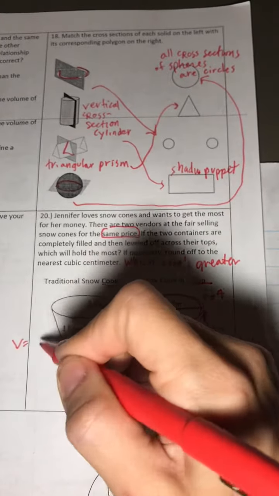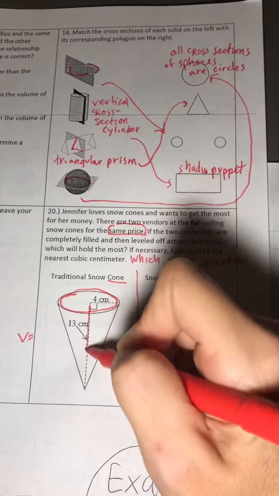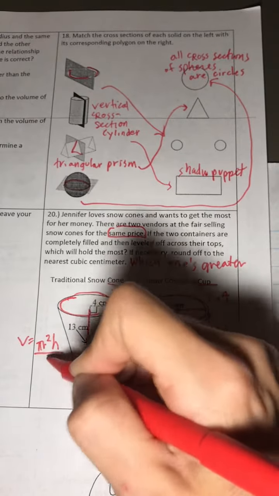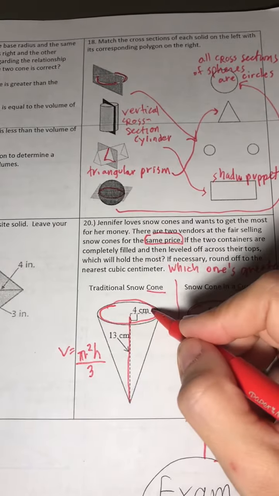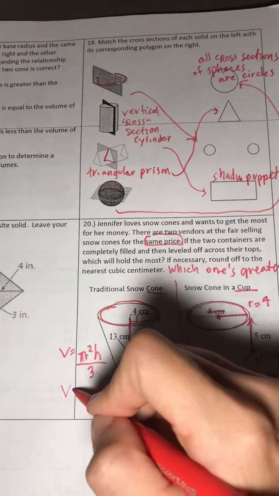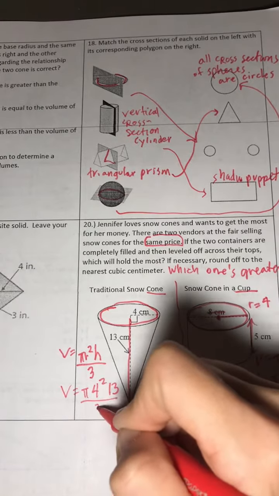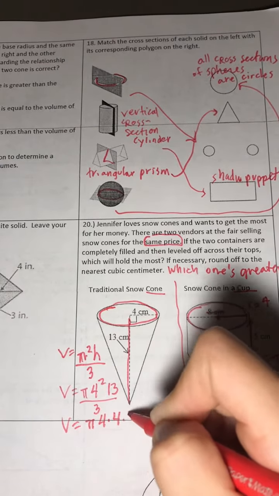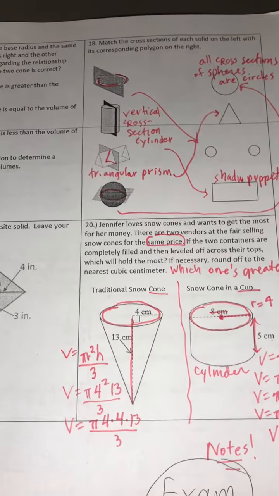So let's do the volume of a cone. It also has a circular base, and also the circles were stacked a certain height, but the circles got smaller, so we have to remember to divide by 3. Now, this time we have our radius and our height, so we are good to go. So the volume would be 4 times 13, divide by 3, and then that pi right there.